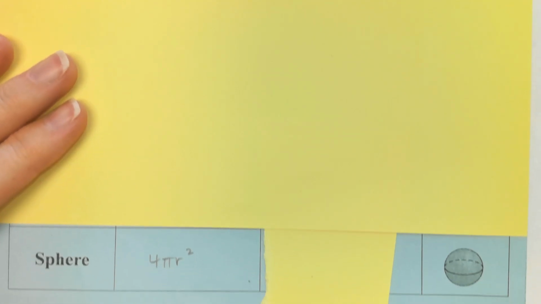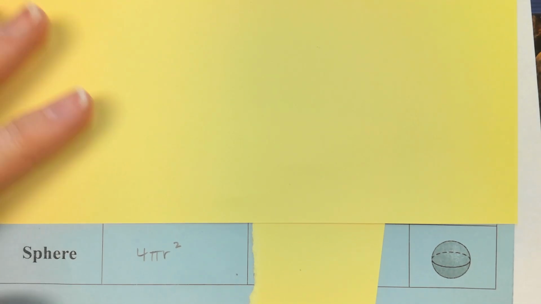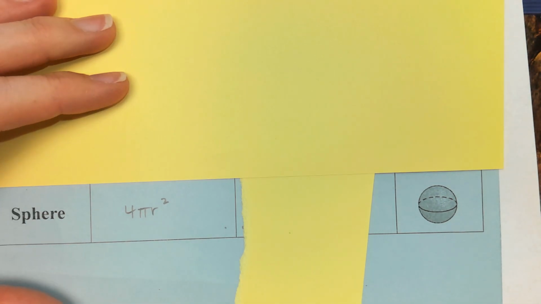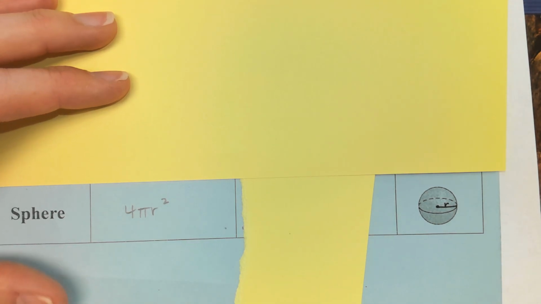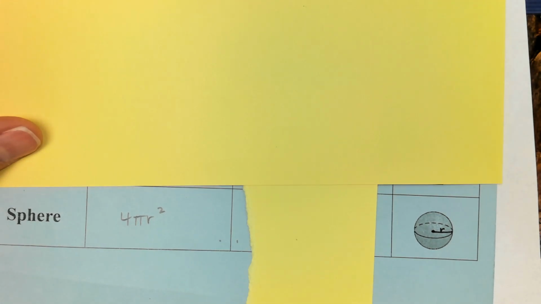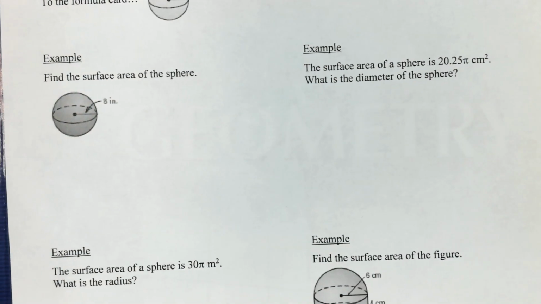And for a sphere, our formula is just pi r squared. And in case you don't have it in your picture, you could fill in an r. This is what r is. So just from the center out, that's our radius. And the formula is pretty easy. It's your easiest one out of all the surface areas, just a 4 pi r squared.